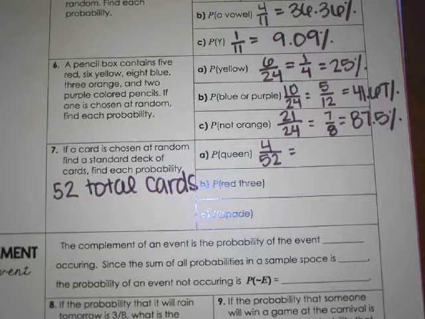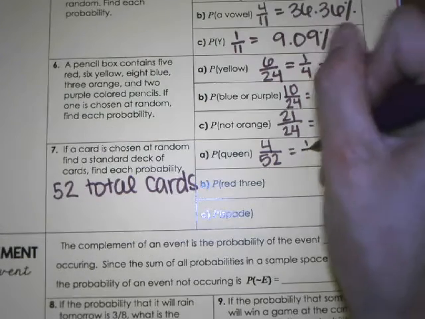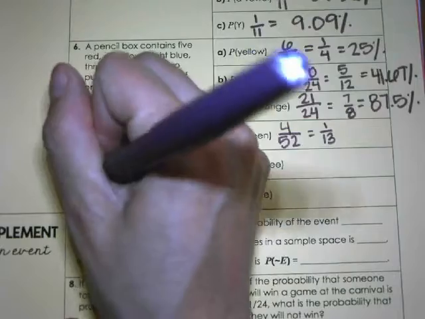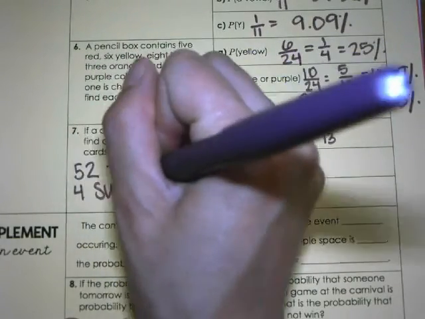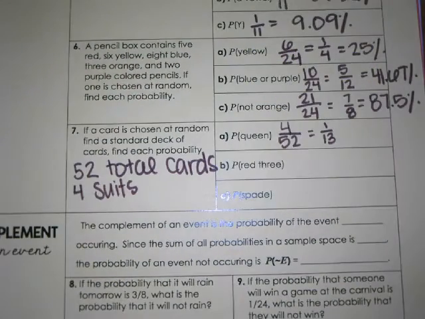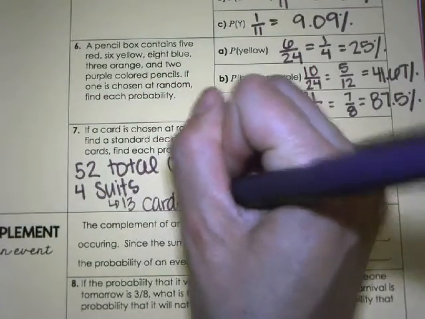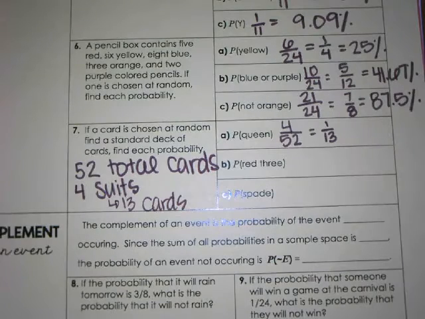What are we getting? 1/13. That is because in a deck of cards, we have 4 what are called suits: spades, clubs, hearts, and diamonds. 4 suits, and each suit has 13 cards: king, queen, jack, 10, 9, 8, 7, 6, 5, 4, 3, 2, ace. So 13 cards, 4 suits. Each suit has the same cards, and they equal 52.